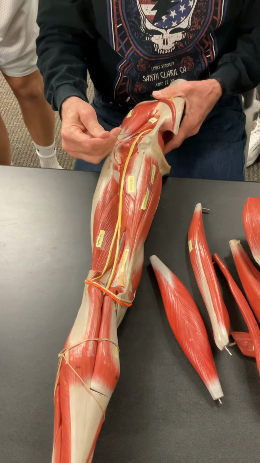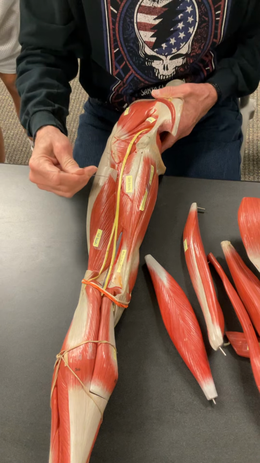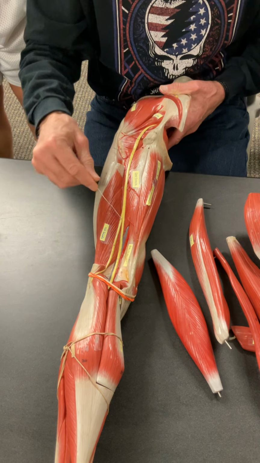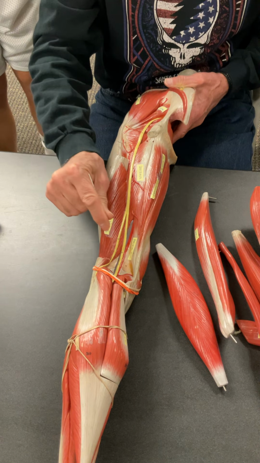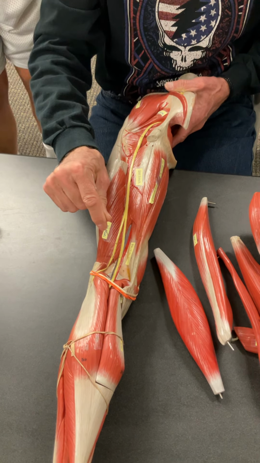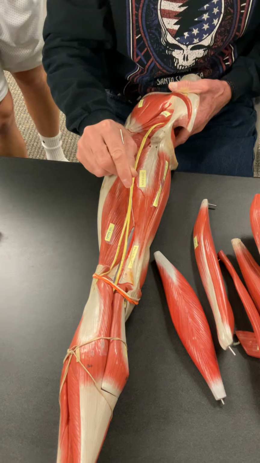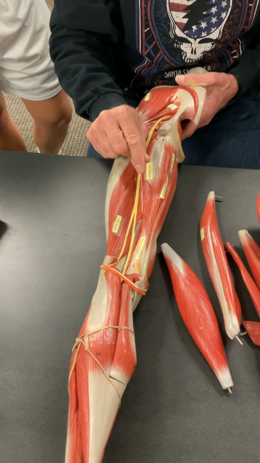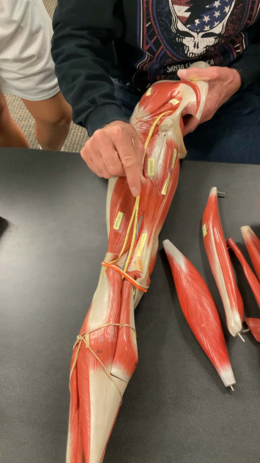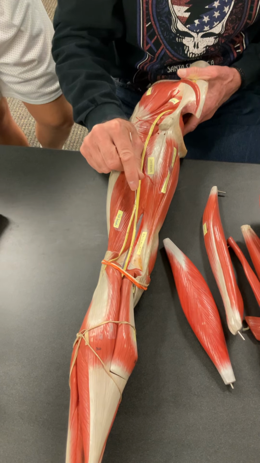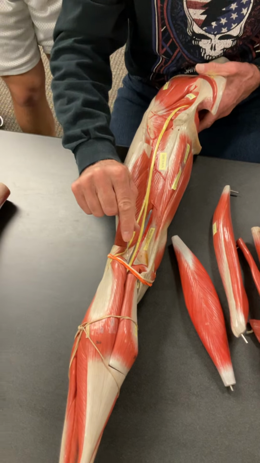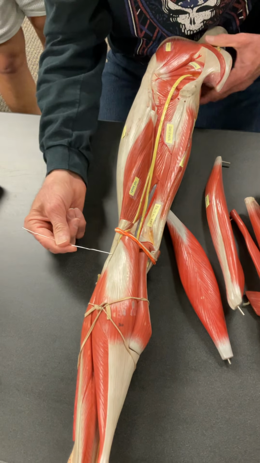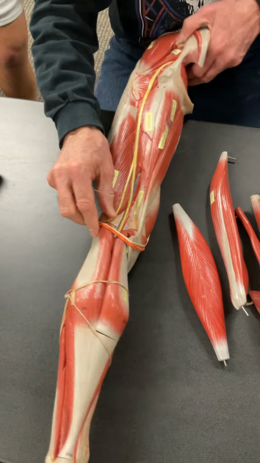Sciatic nerve comes out under piriformis, goes down the back of the leg, splits into tibial and common fibular around the area of the popliteal surface of the femur, just as the femoral artery and vein go into the adductor canal. They come out and they are then popliteal artery and vein. Tibial nerve is going to continue down the back of the leg. Common fibular is going to go around the head of the fibula.